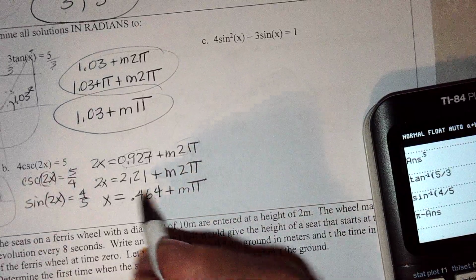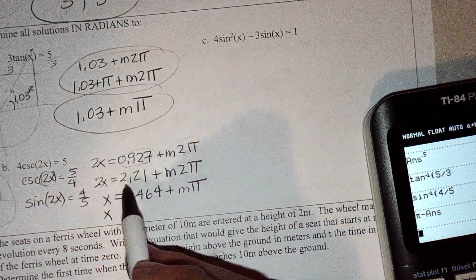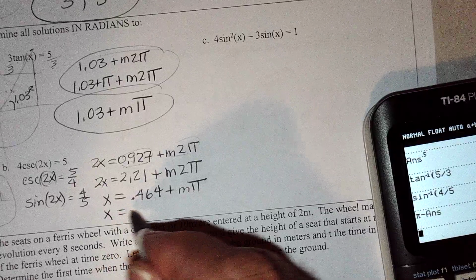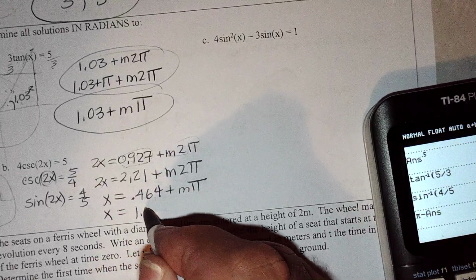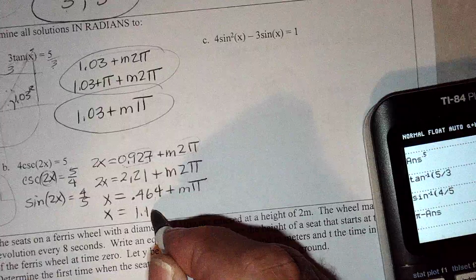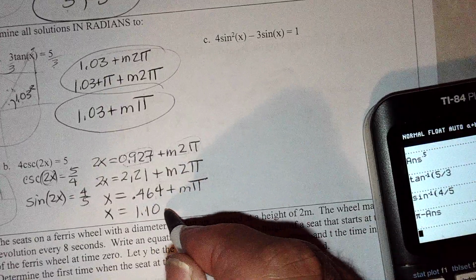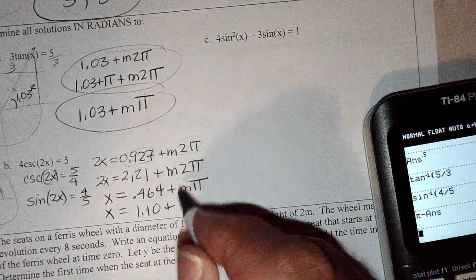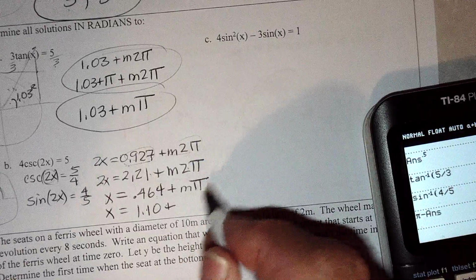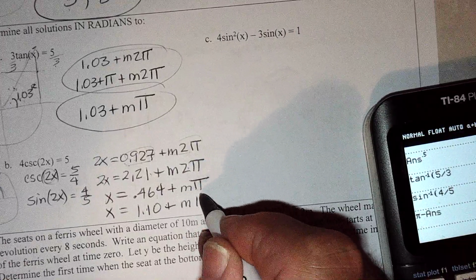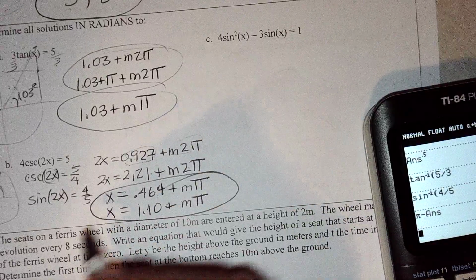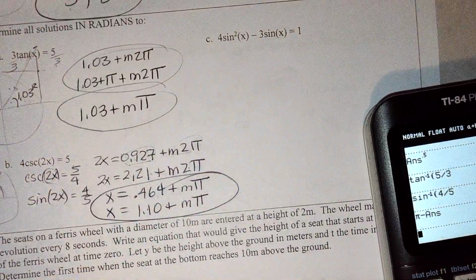I rounded it off. And on this one, I'm going to divide by 2, which is about 1.101 plus that divided by 2 is multiples of pi. So there are my answers for x in that one.